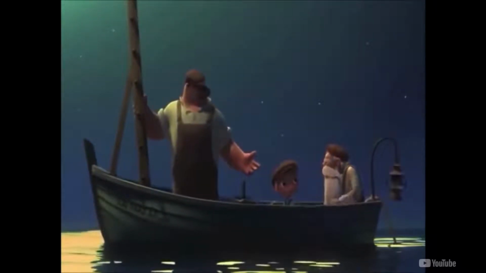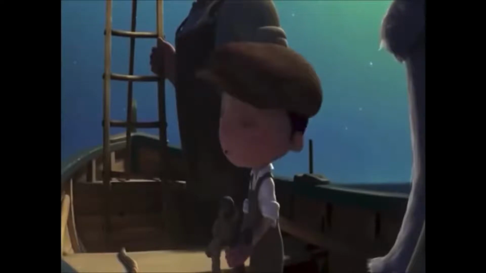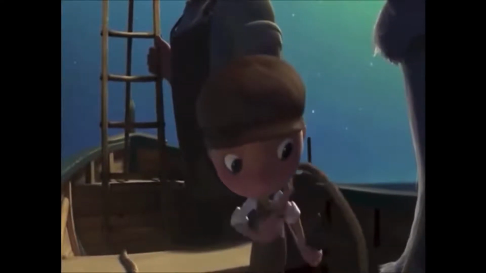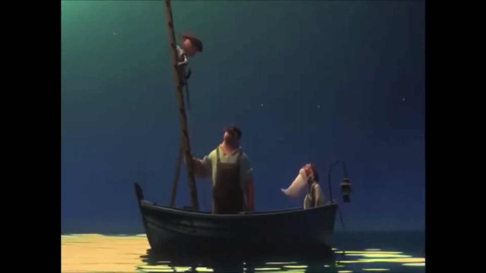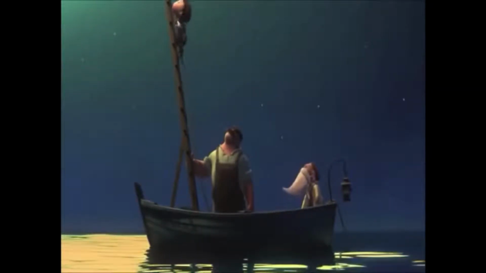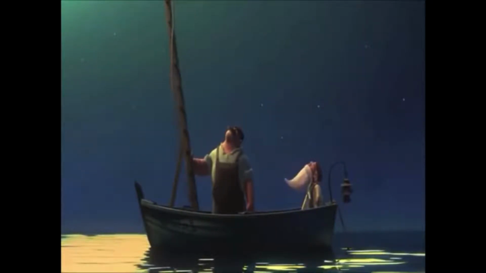Going up and he urges his son to climb up. The grandfather does the same. Oh, there it is. So he grabs the anchor, ties it around him, and goes over to the ladder and starts climbing. He stops and looks back. He's scared. His grandfather says, "Keep going," and starts climbing up again.